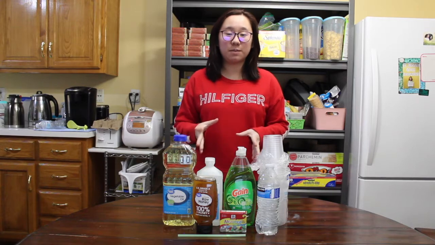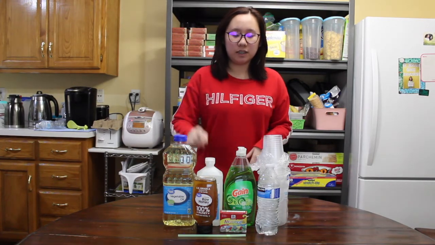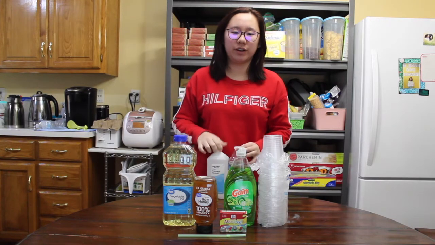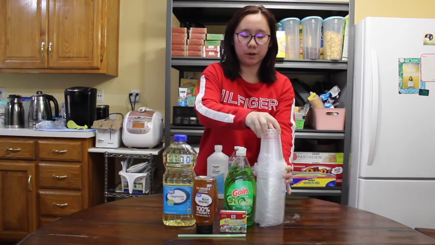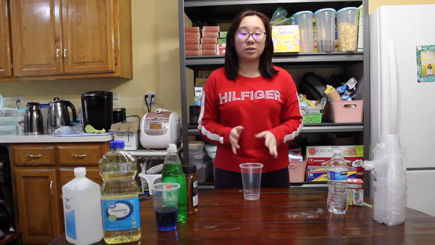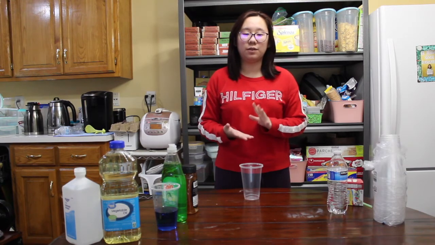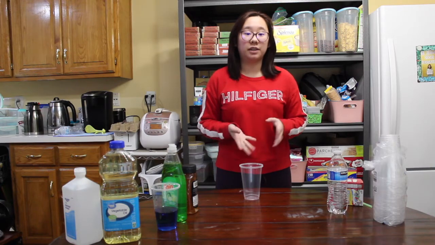Okay, so the first step is to prepare our liquids. Since rubbing alcohol and water are both clear, you should choose one or both to color. I'm going to be coloring my water blue. Okay, next we're going to be layering our liquids. So please be careful in this stuff because if you layer it wrong, your experiment can fail.